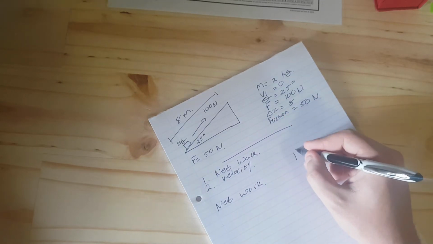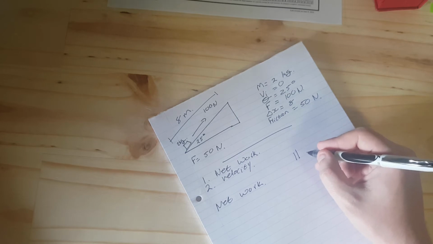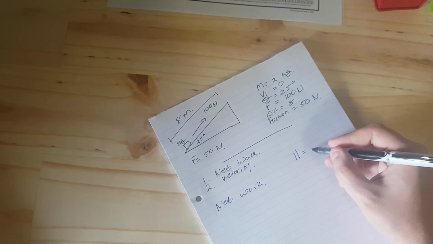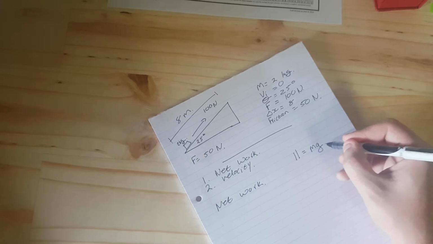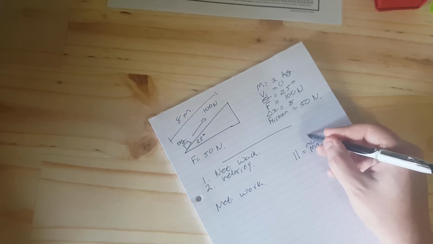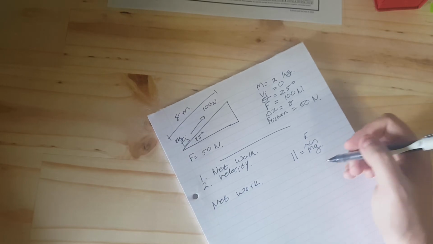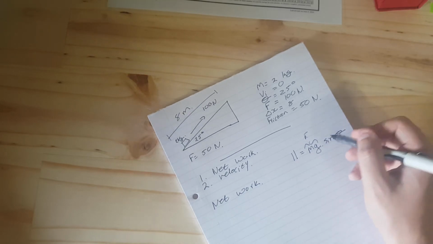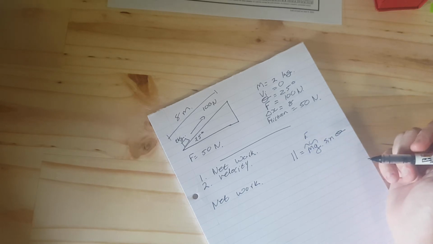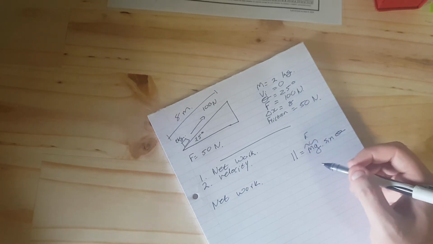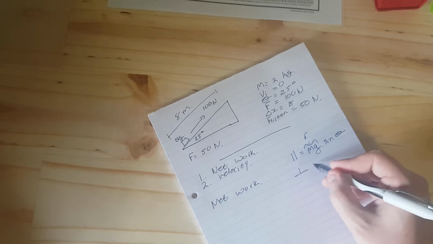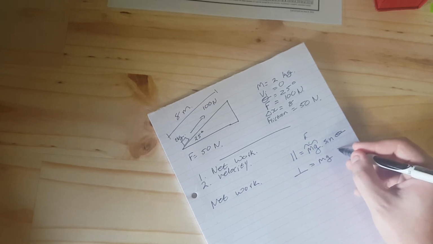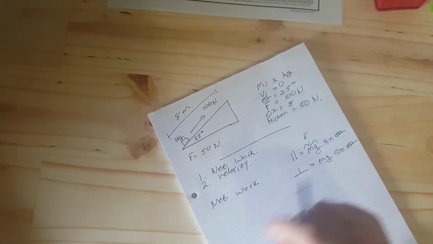The parallel component of our force, as you should know from previous work, is the mass and gravity, because this represents the force, mg sine theta. This should look familiar to you. The perpendicular component is equal to, again, mg cos theta.